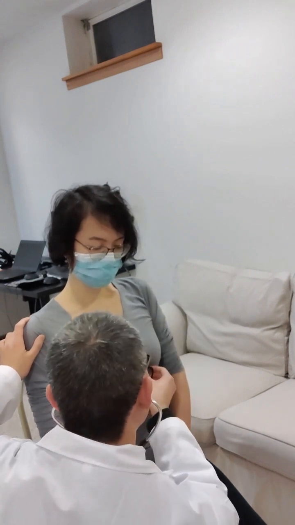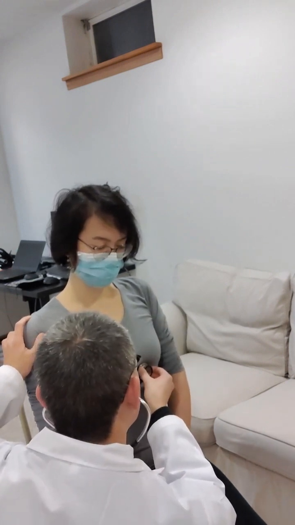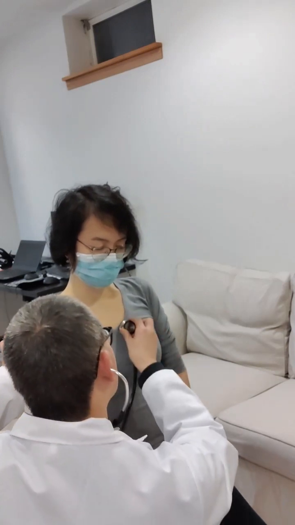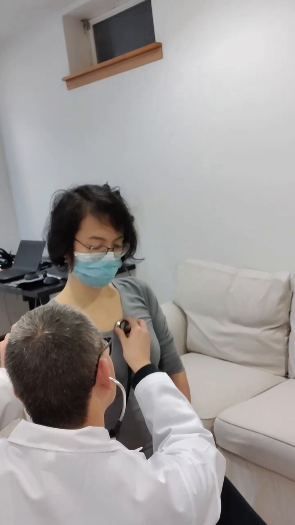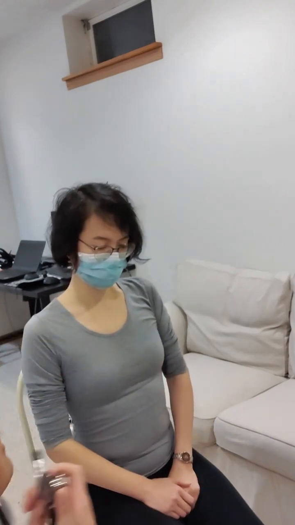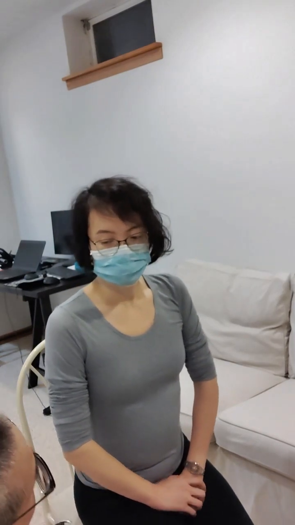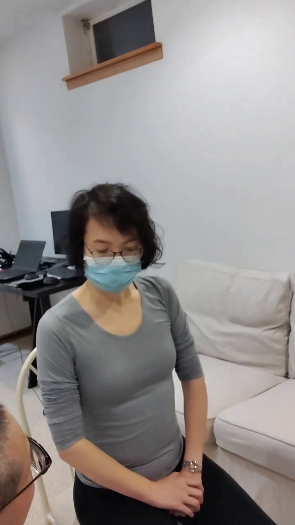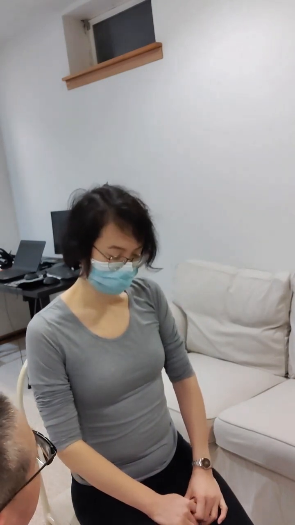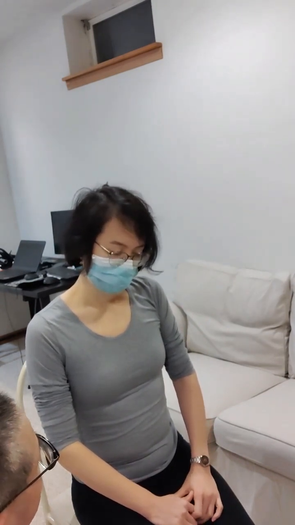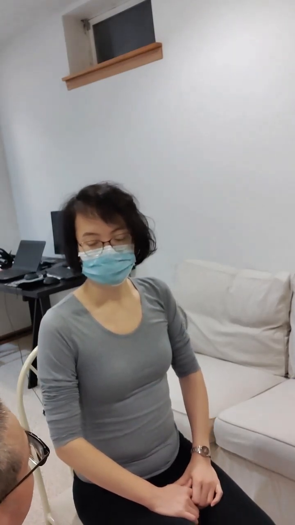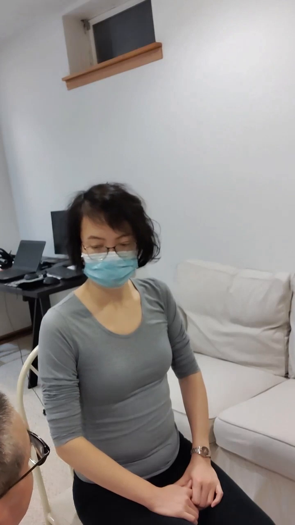The last one is the mitral area. Okay, I do hear normal S1 and S2. It's like lub-dub, and the S2 sound. I can hear the splitting S2 sound from your pulmonic area.